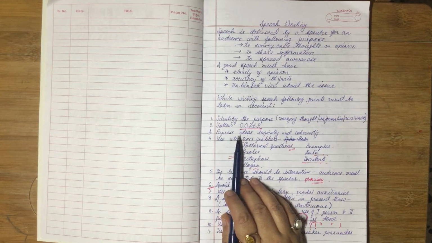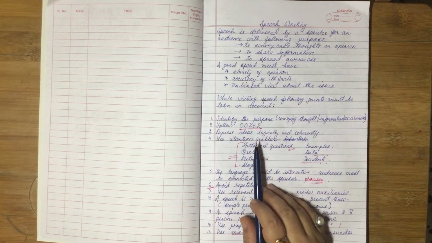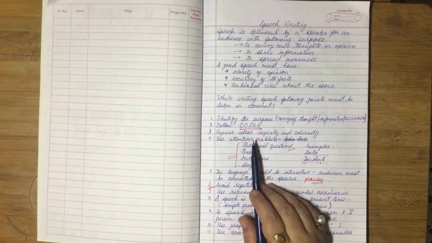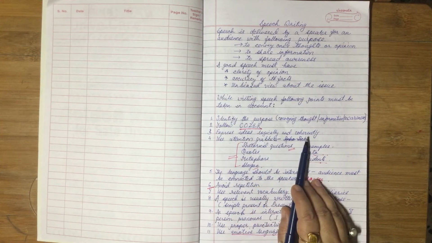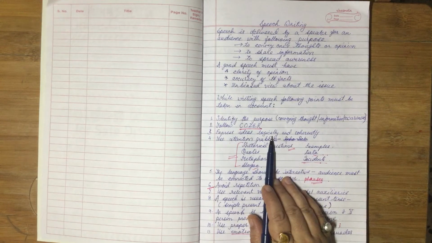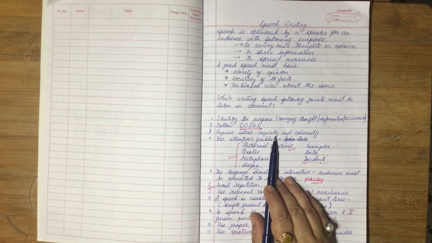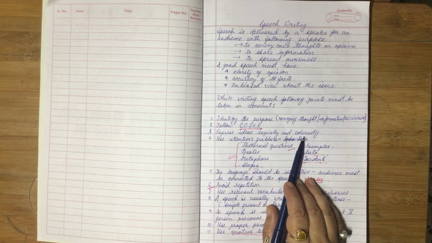And the next point to keep in mind while writing the speech is to express ideas logically and coherently. Logically means it has to have some logic in whatever idea or thought you have included in your speech. And your speech must be coherent. Now, what is coherent?